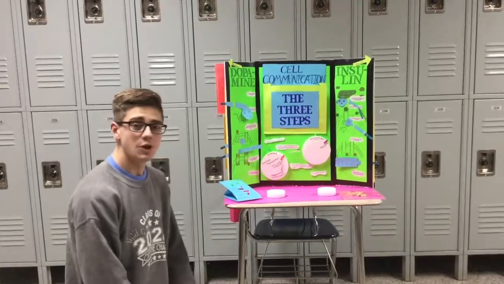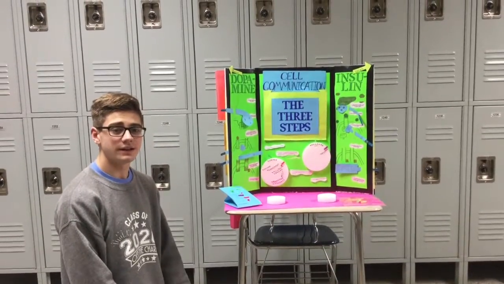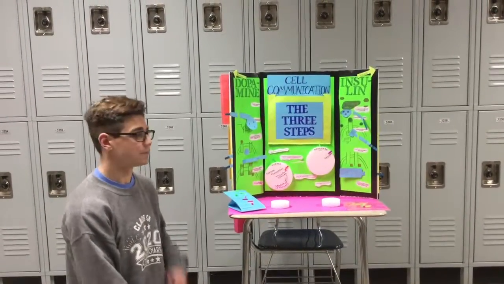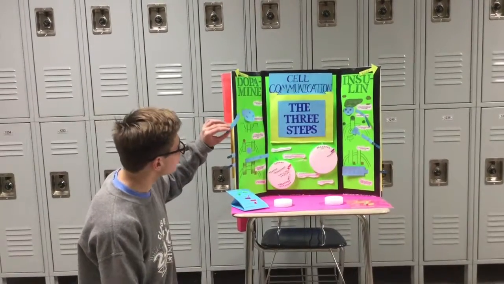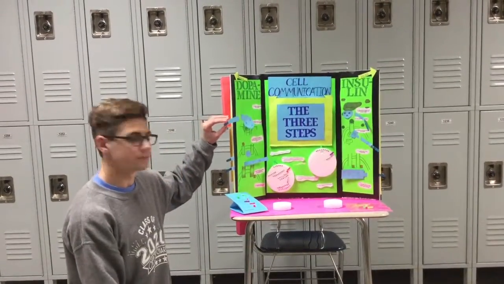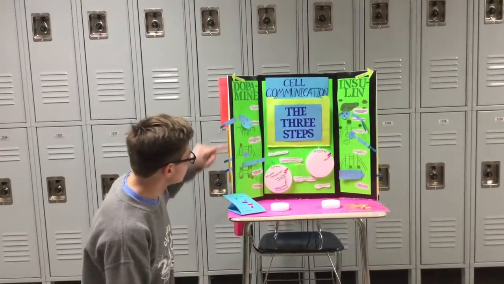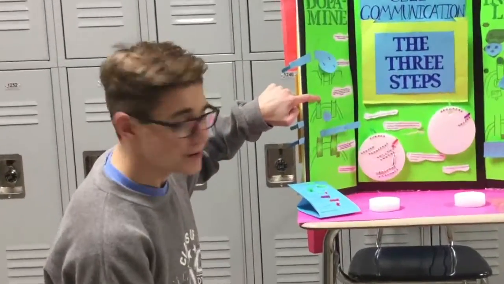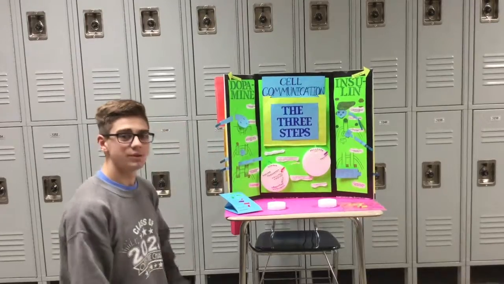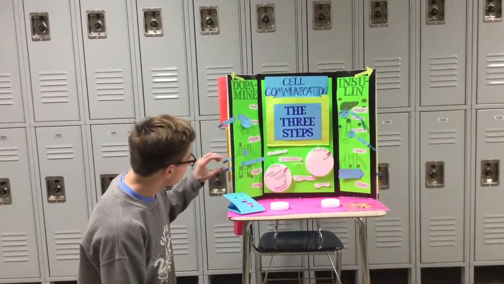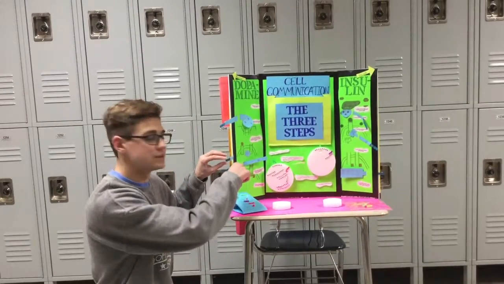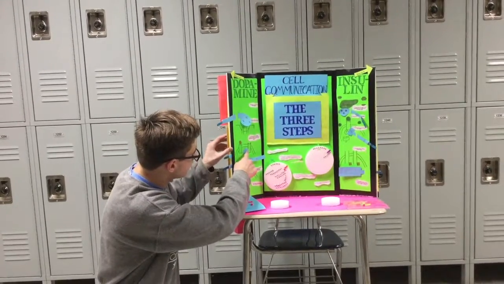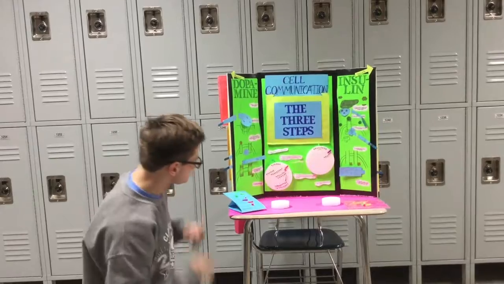So, dopamine. Dopamine is one of the few specific ligands that's considered a neurotransmitter. Dopamine will start in the presynaptic nerve and will move across the synapse to the postsynaptic nerve. When this happens, dopamine will bond to the G-protein coupled receptor, and this bonding will cause the alpha subunit of the G-protein to move to an enzyme in the membrane.